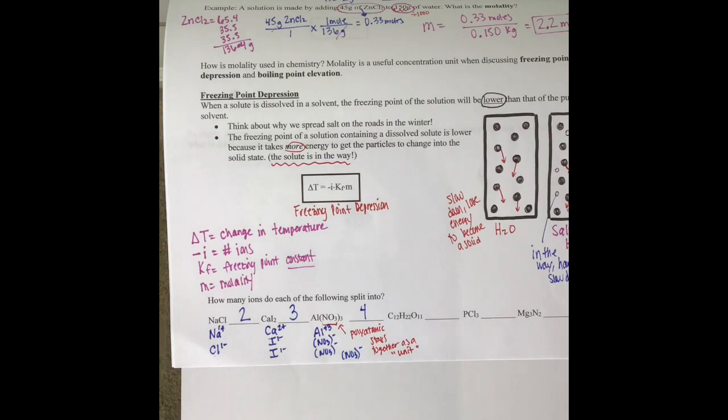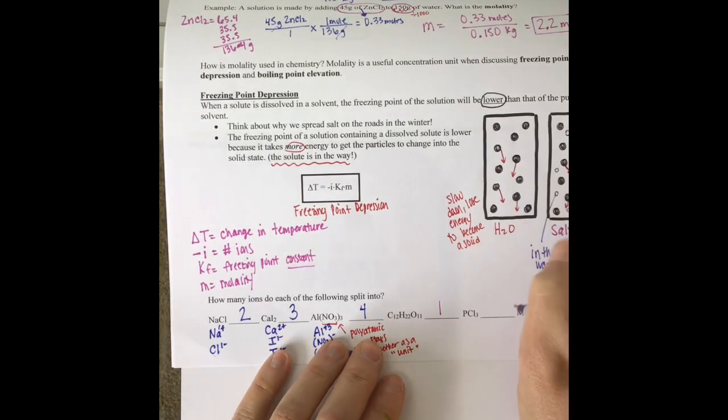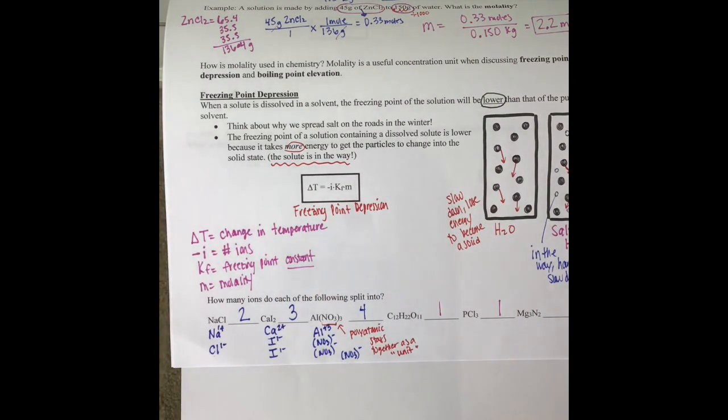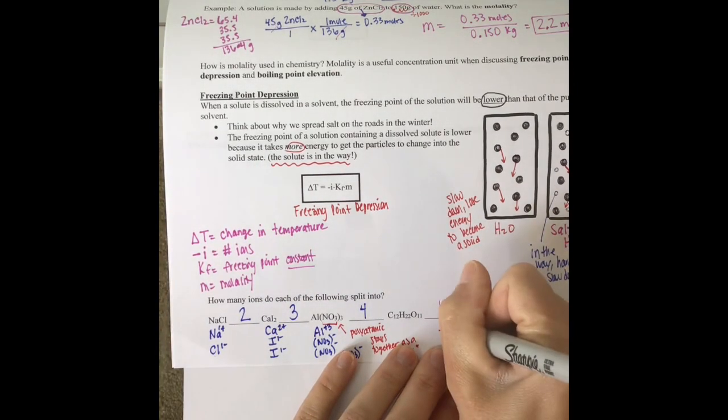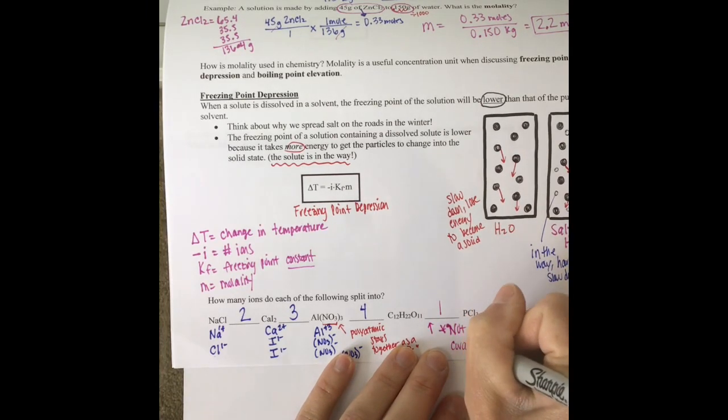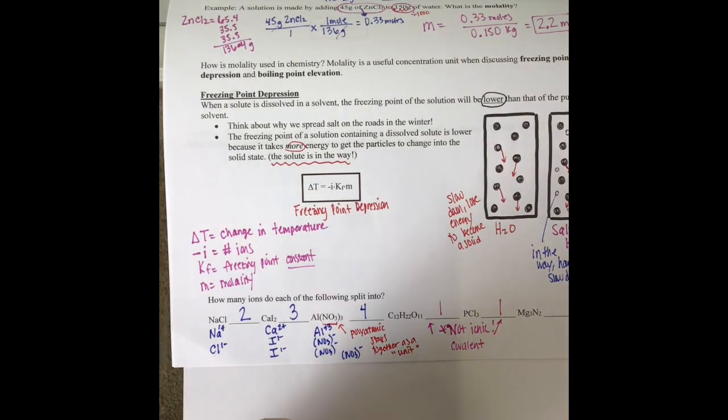They will not break apart into ions. So these are one piece, they stay together. Okay, you might write yourself a note: these are not ionic, they're covalent. Okay, and so you can just count that as one molecule or one piece.